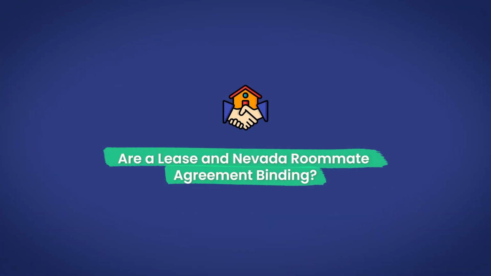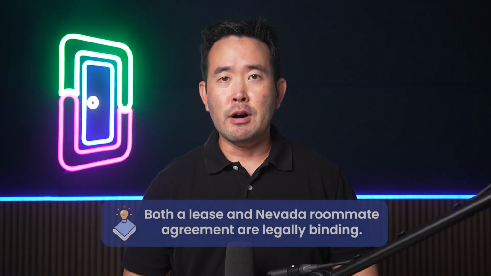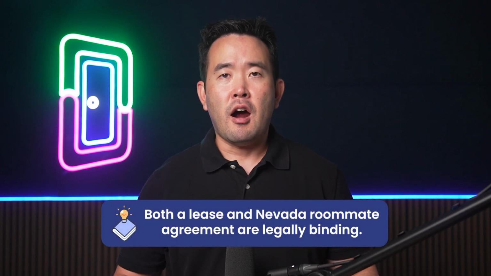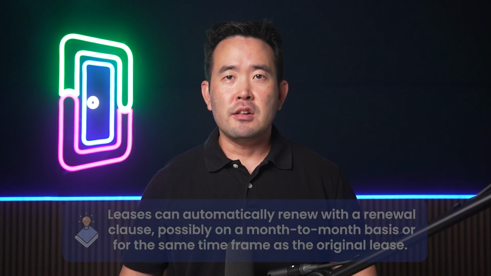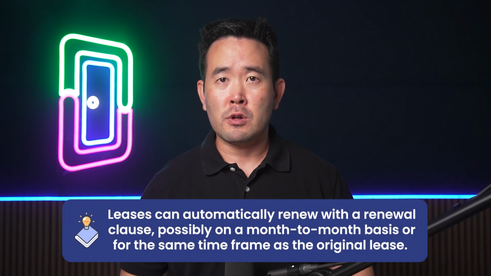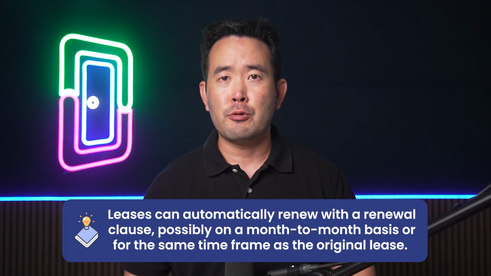Question number 2, are a lease and Nevada roommate agreement binding? The answer, both a lease and Nevada roommate agreement are legally binding. And question number 3, can a leasing contract automatically renew for the rental property? The answer is yes. Leases can automatically renew with a renewal clause, possibly on a month-to-month basis or for the same time frame as the original lease.